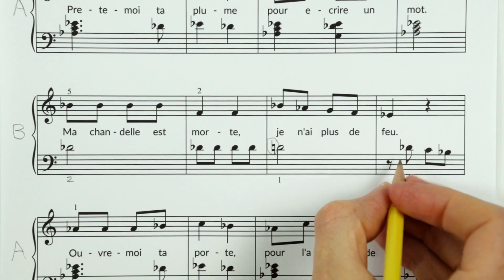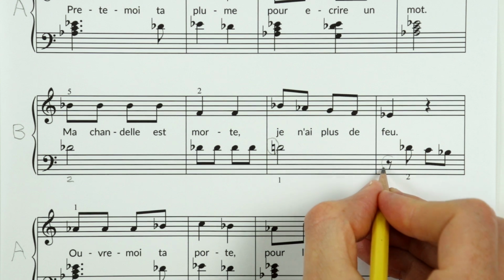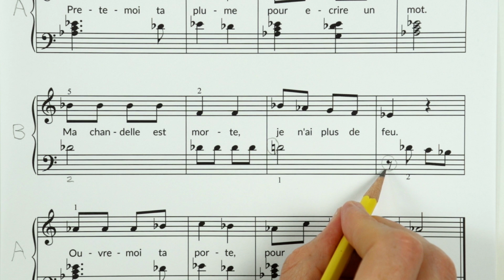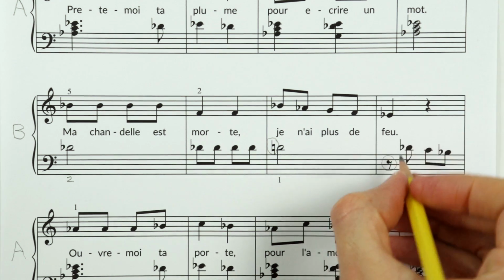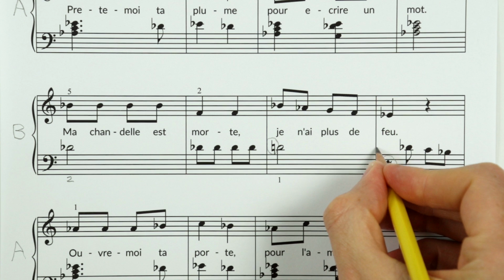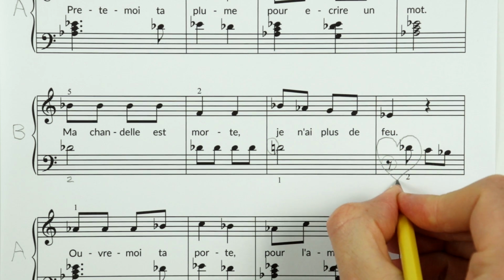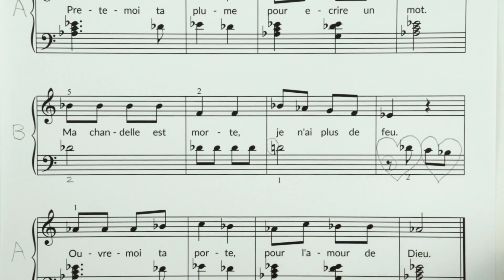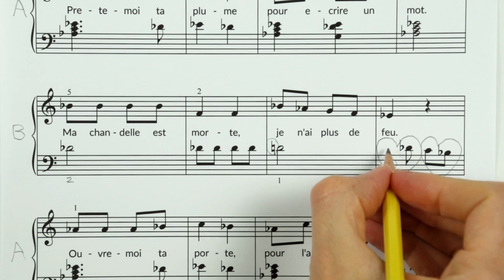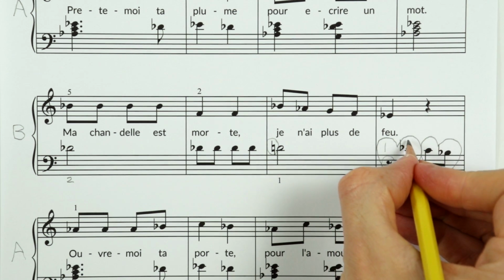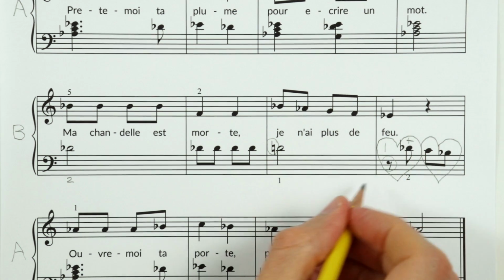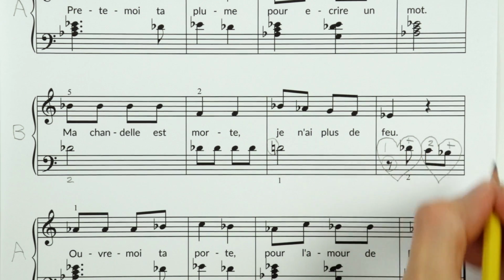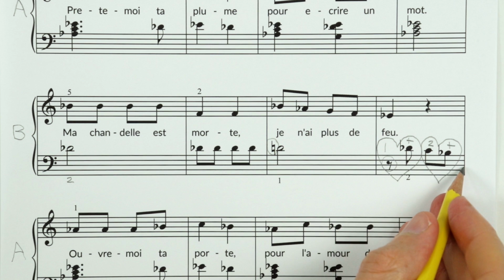And then here we have, do you remember what kind of rest this is? That's right. We recently learned that this is an 8th rest, which takes up half of a beat. So let's draw in the beat so we can see this more clearly. We'll have a beat here and another beat here. This 8th rest gets 1, and this 8th note gets and. So these two share this beat. So we'll have 1 and, 2 and.